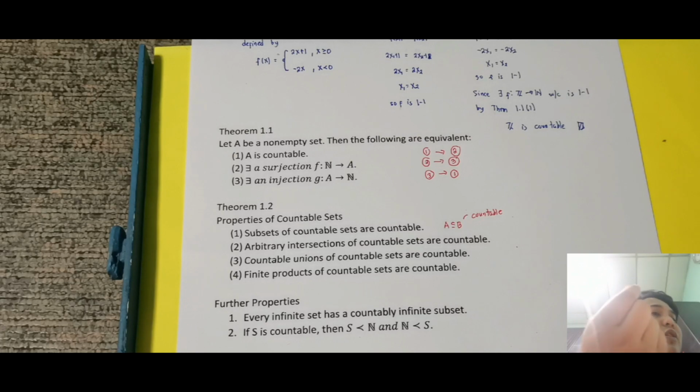Common to 0 element. Okay? Next is number 3, countable unions. Countable unions of countable sets are countable. So ito naman, kung kanina intersection pinag-uusapan, ngayon naman union. Kung yung A and B is countable, yung union nila is also countable. Tandaan nyo. So, pwede naman kung A, B, C are countable, therefore yung union ng tatlo is also countable.